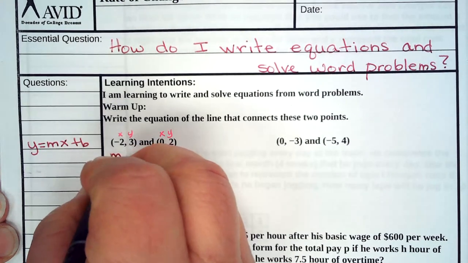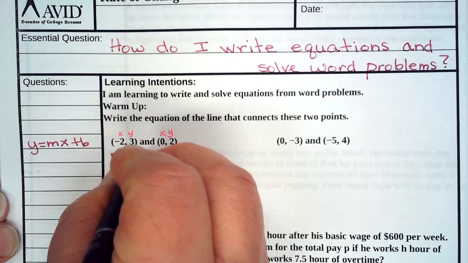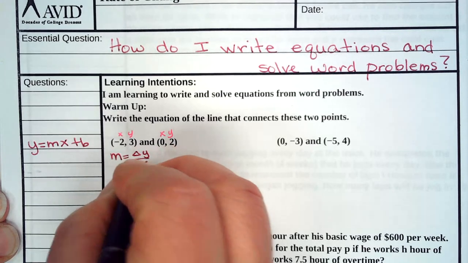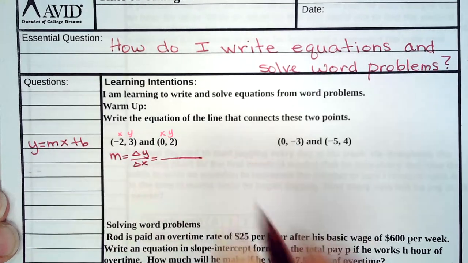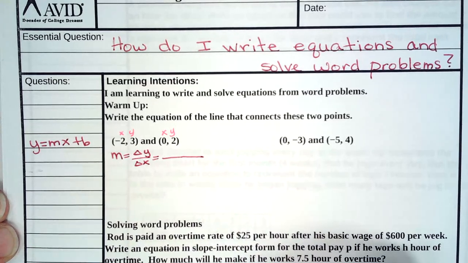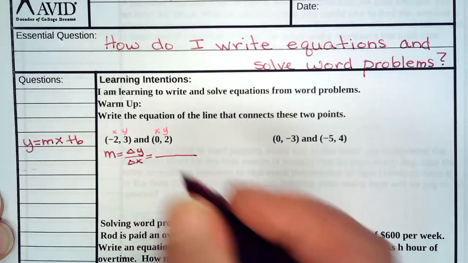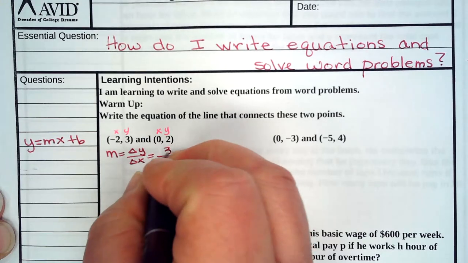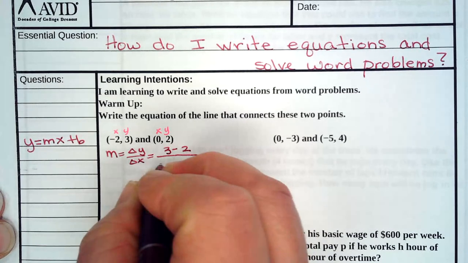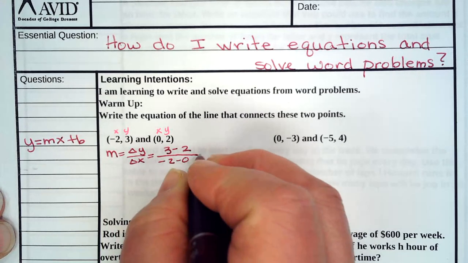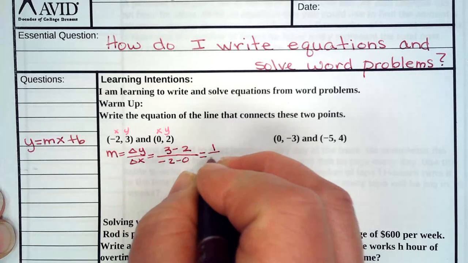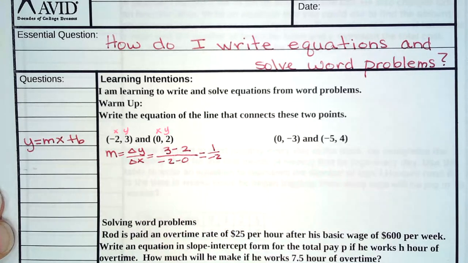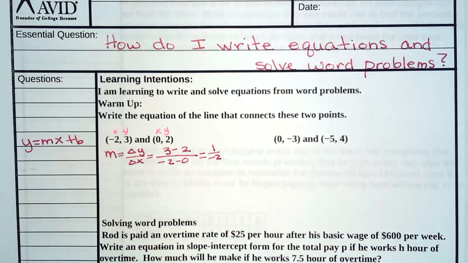Your slope is the change in y over the change in x. Does it matter which point I start with? No. 3 minus 2 over negative 2 minus 0. This is 1 over negative 2. So I've got my slope.